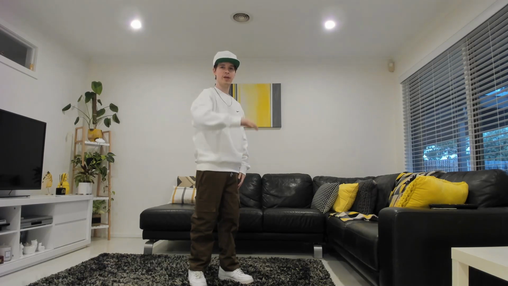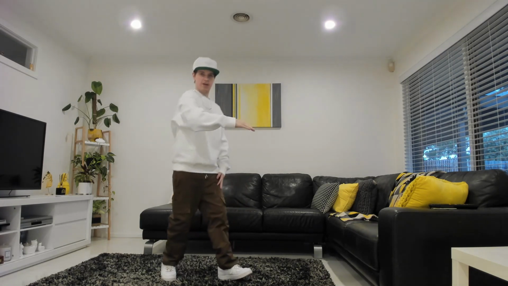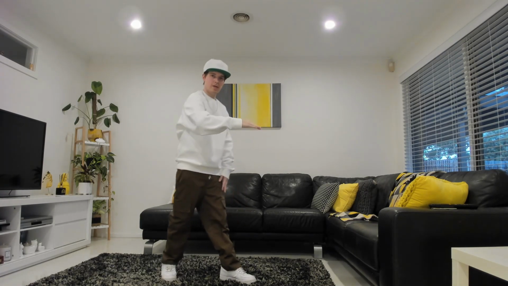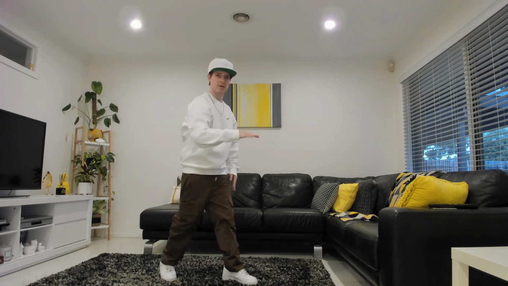So your arm can go like that, or you can do this. So that's just the two basic ways of fixing a point.